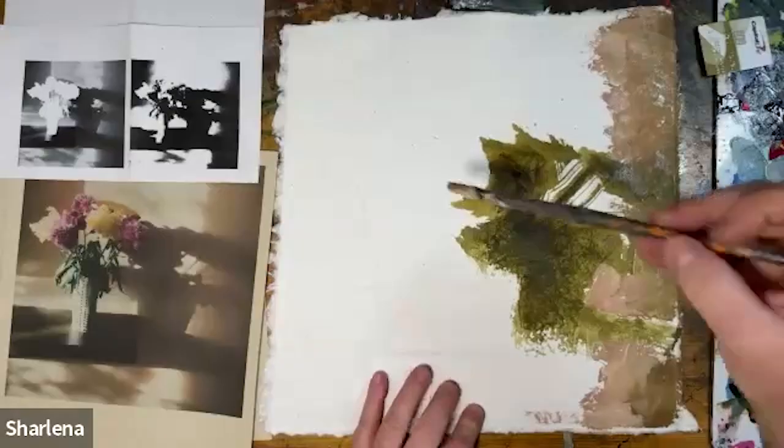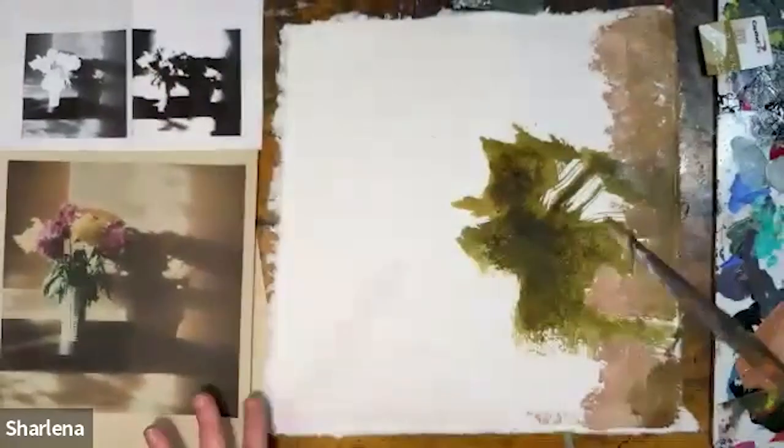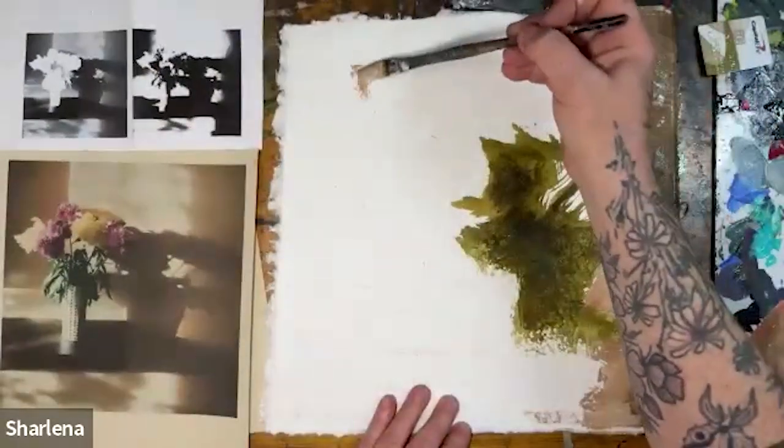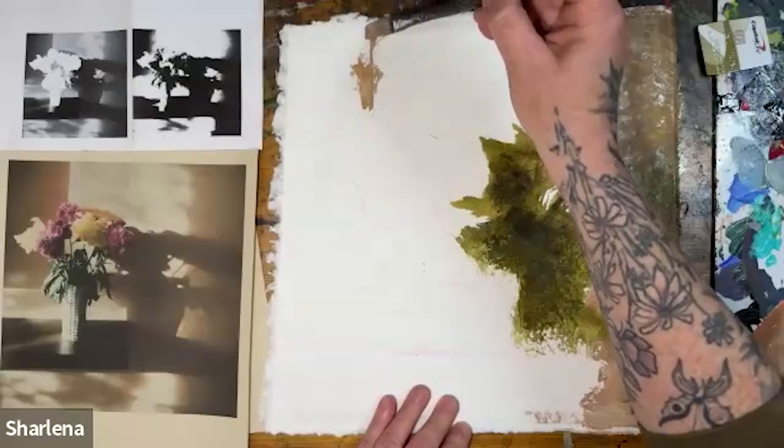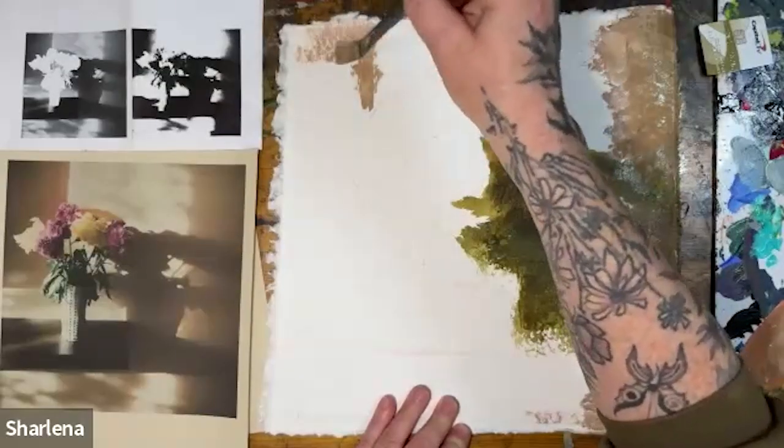And then where else can we use that color since it's already mixed? The wall on the other side of that window reflection. So the left side.